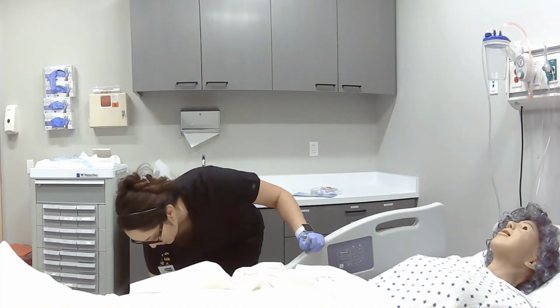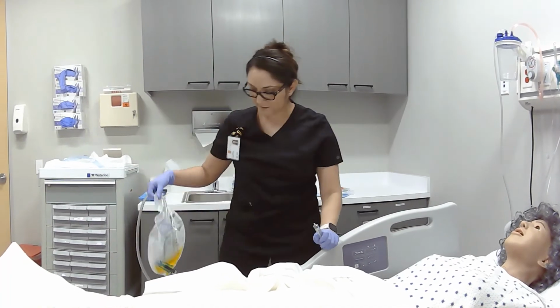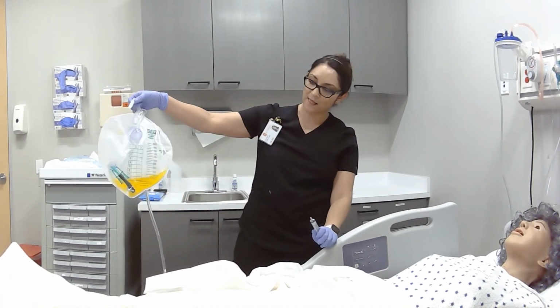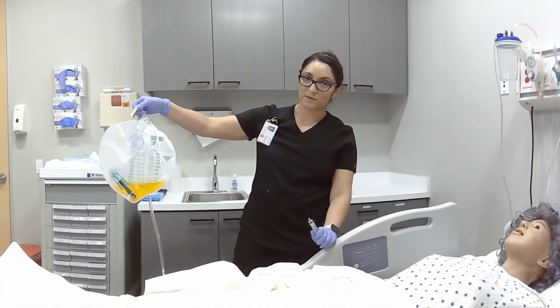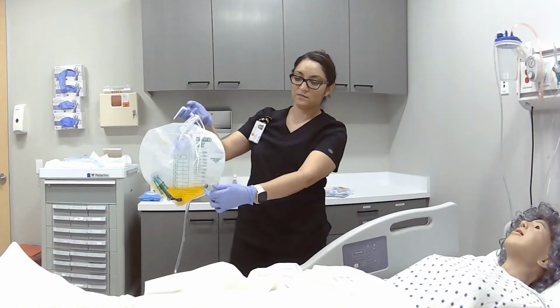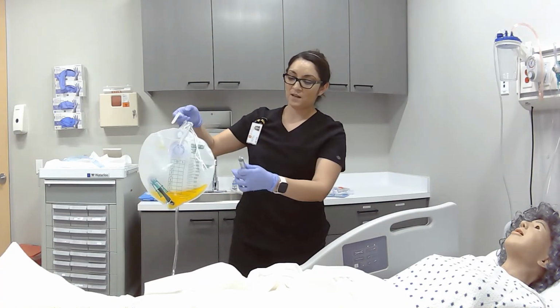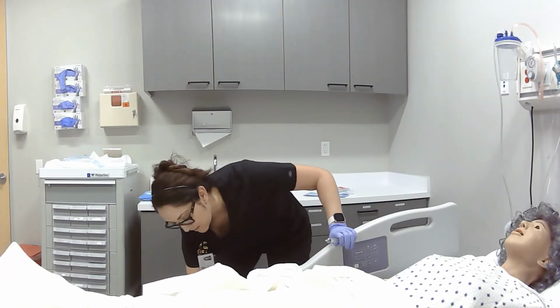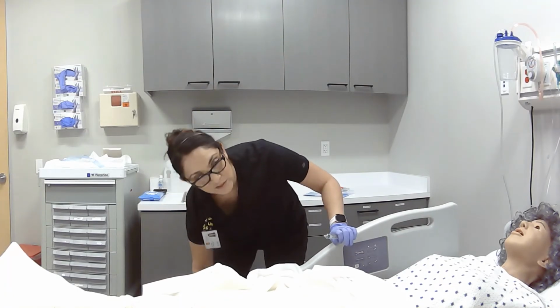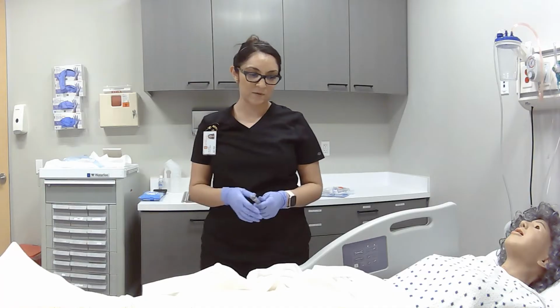So we are looking at the urine here. It's bright yellow. I'm going to pour this out into a measurable cup. We don't want to use the amount here for accuracy. Okay, so I would do that. Empty it, and dispose of it in the toilet, the urine anyway.